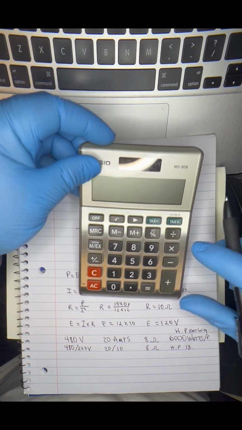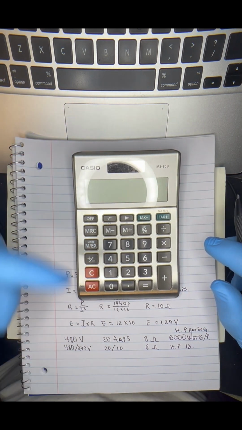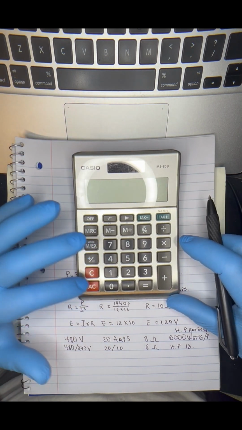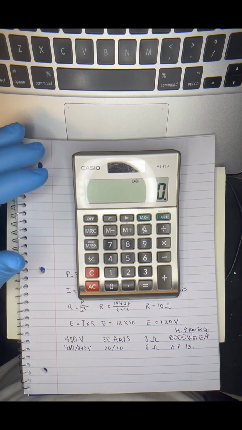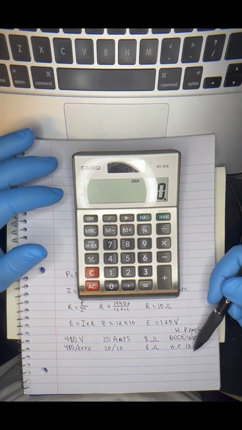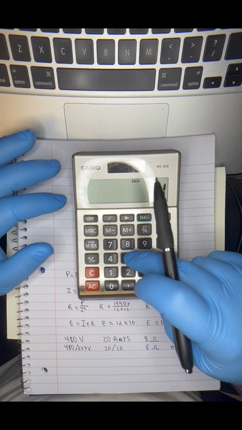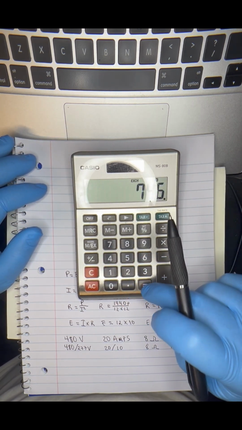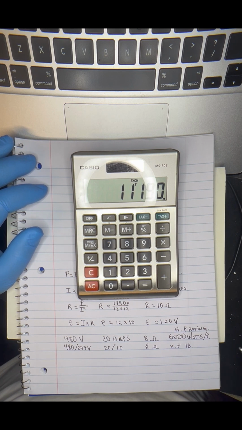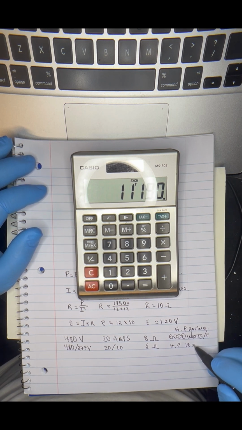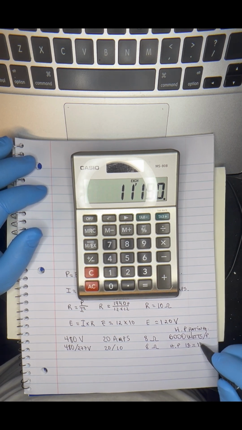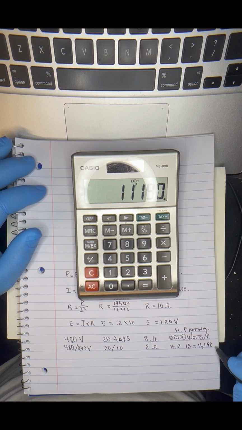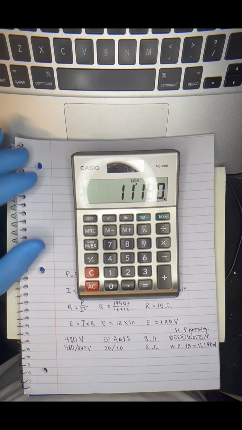How do we get to that point? We already talked about it in the theory part, which would be 18 horsepower times 746 watts. It would be, for example, 1190 watts.